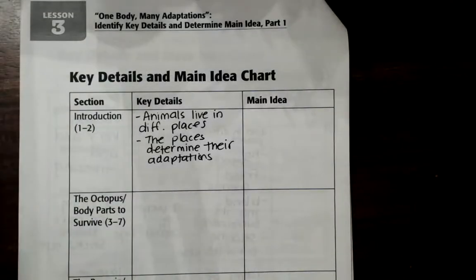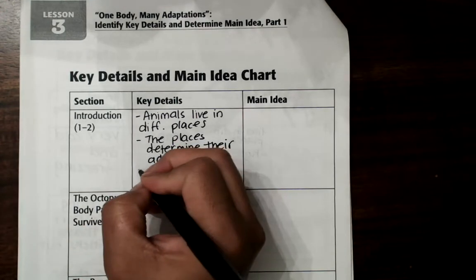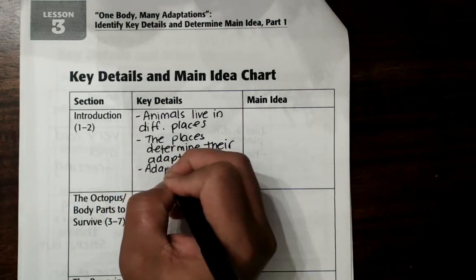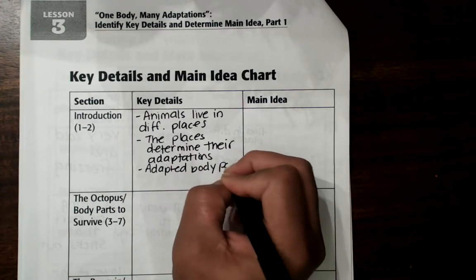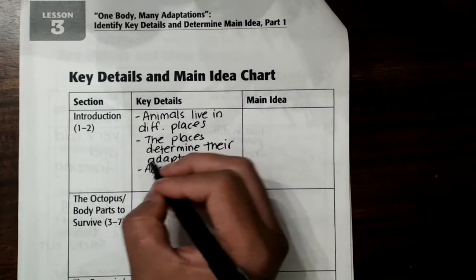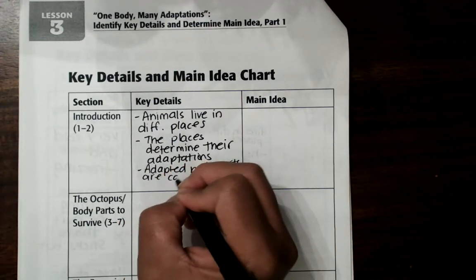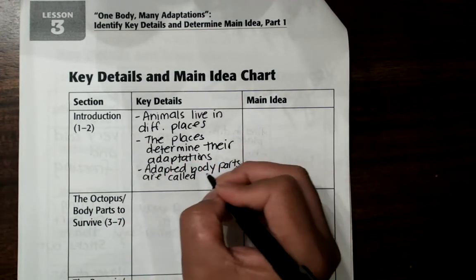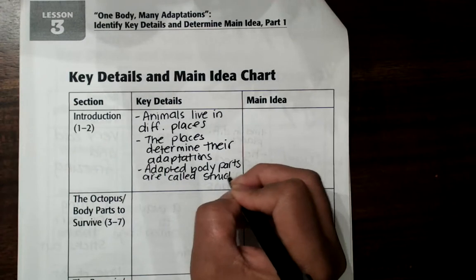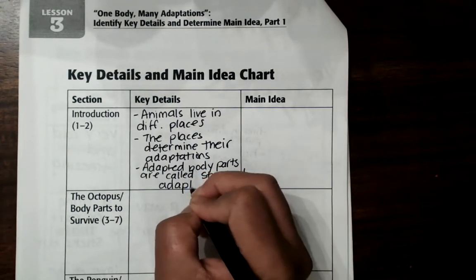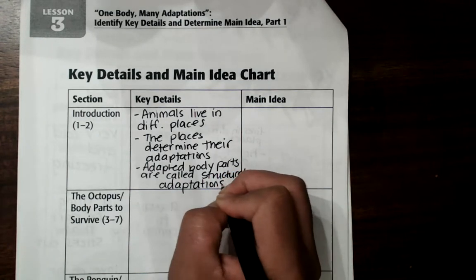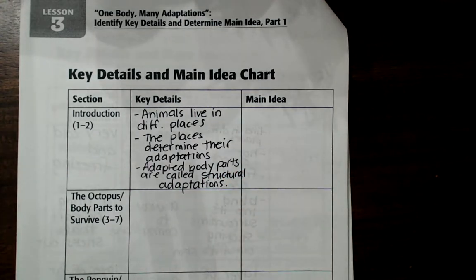So in my details here, I'm going to add that adapted body parts are called structural adaptations. Pause the video if you need to add this onto your chart.